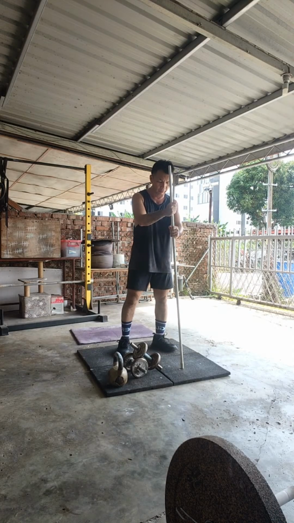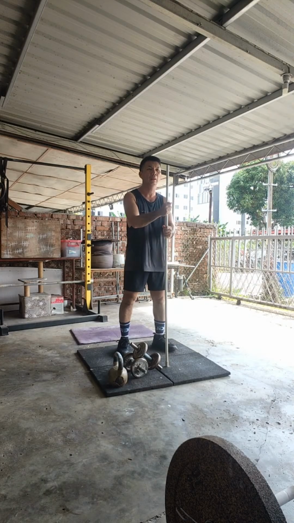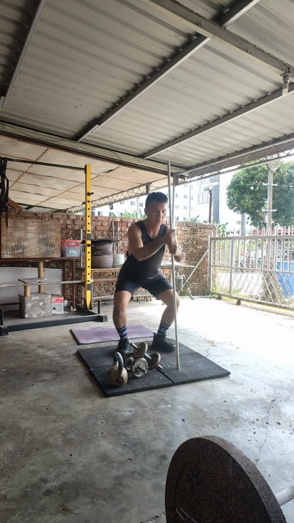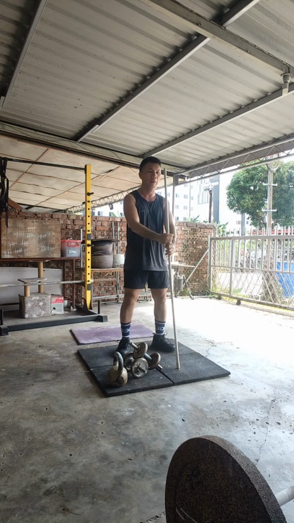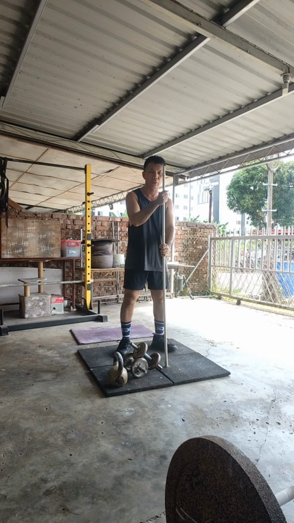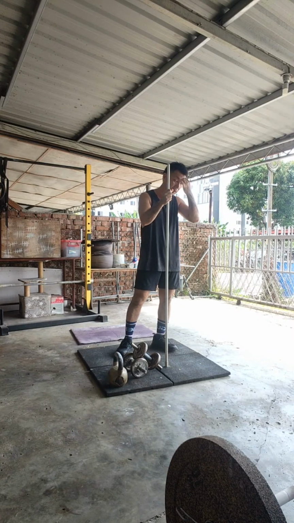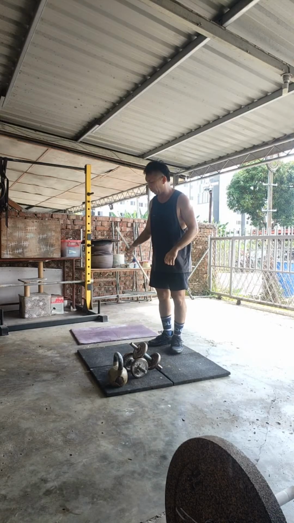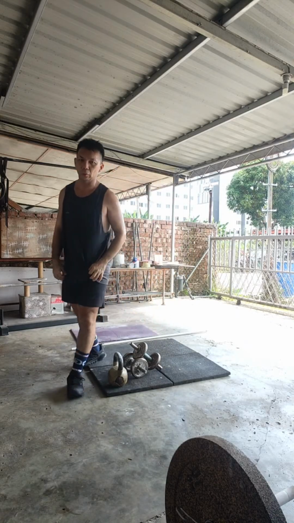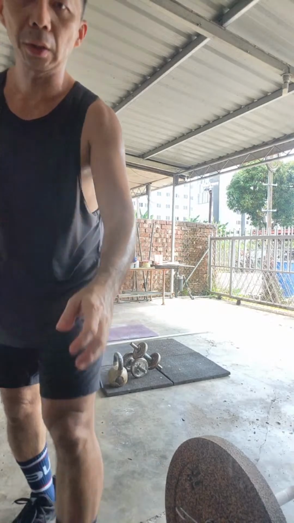Then support version, modified version, holding something here in front of you, keep it back, back down, and use this as support to hold you in place. Whatever style you feel is suitable to your current situation, current technique, go ahead and try that.